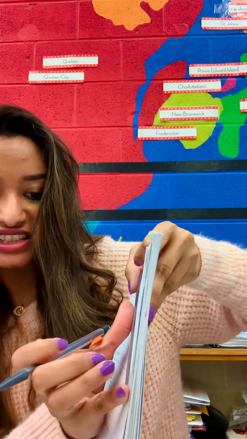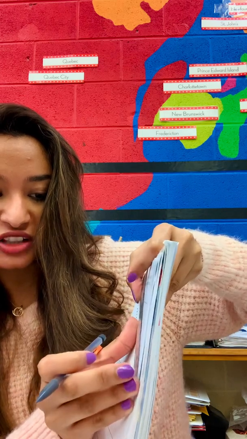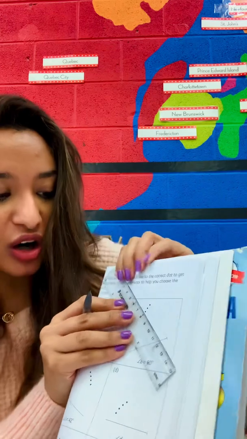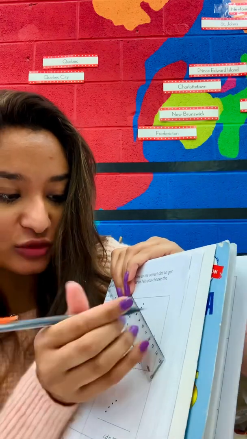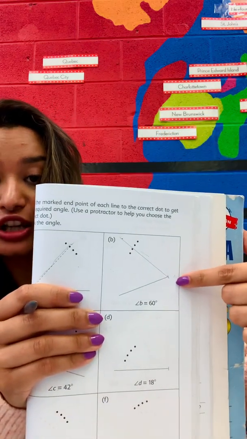And it's showing me that my 60 would be on my second dot. So my second dot would be there, 60. Does that make sense? So that's how you're going to complete your exercise.